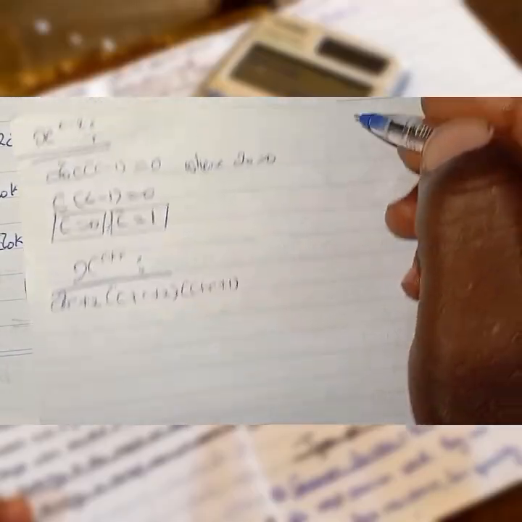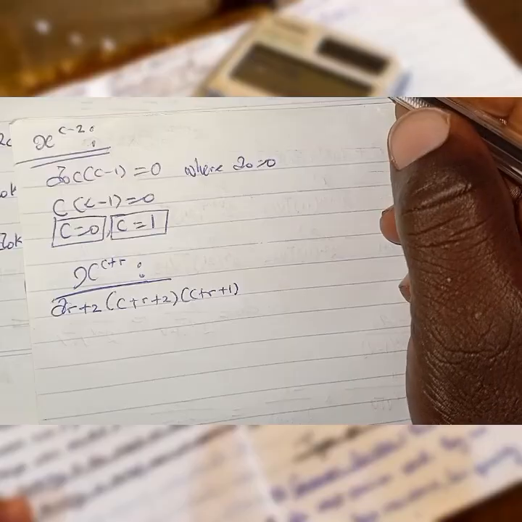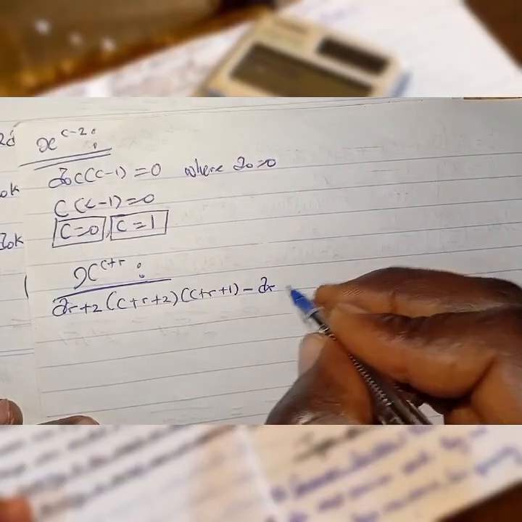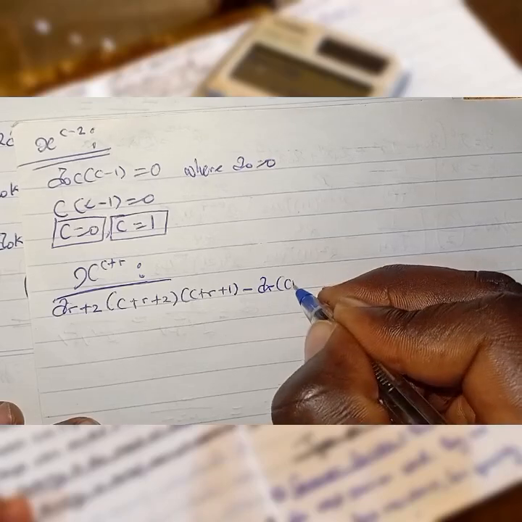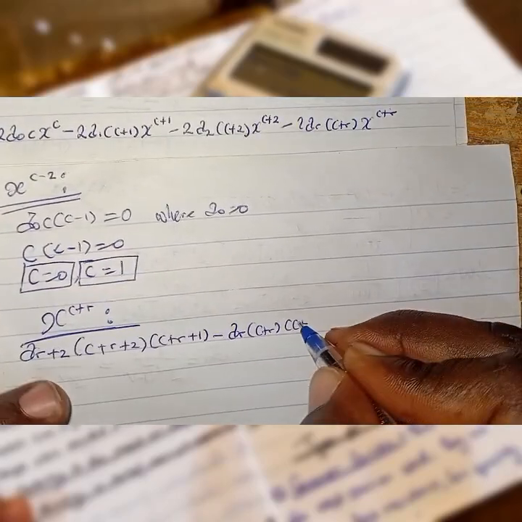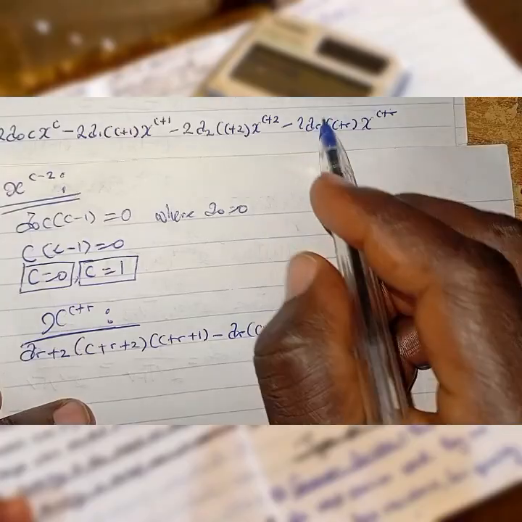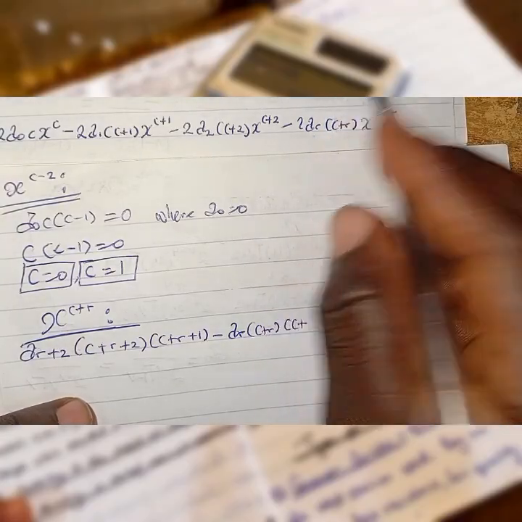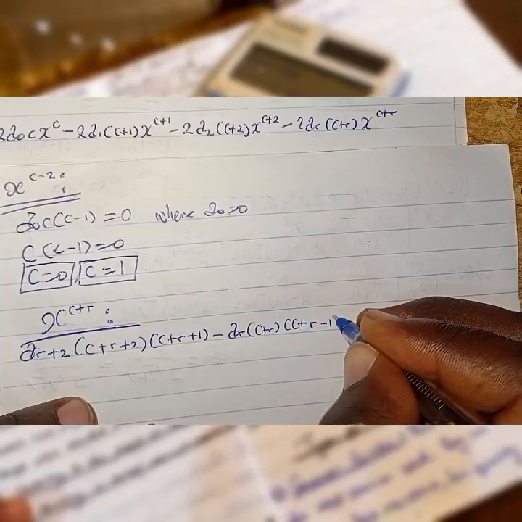Then the second one is minus a sub r, c plus r, c plus r minus 1.